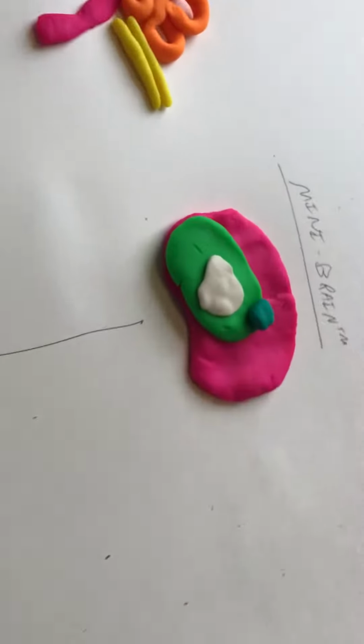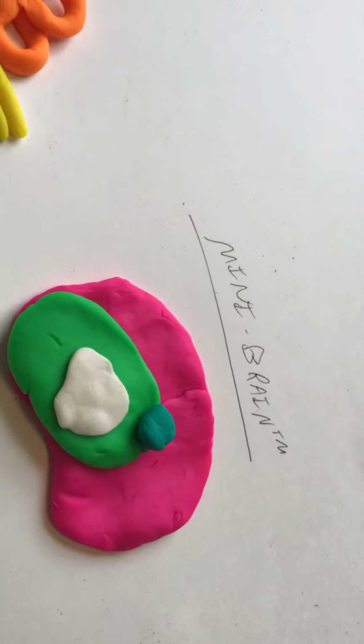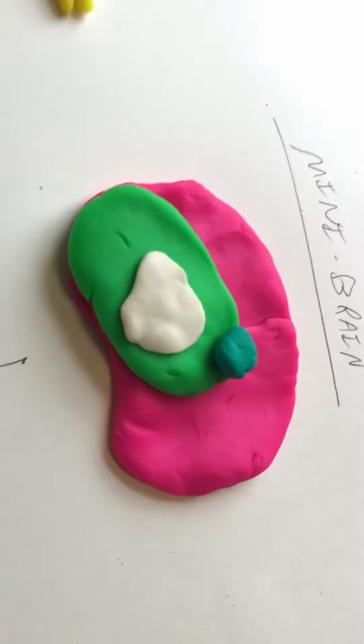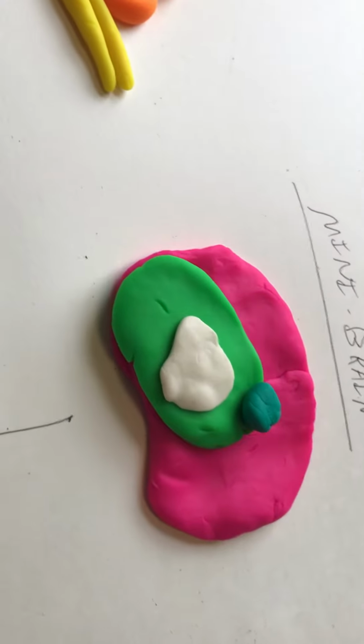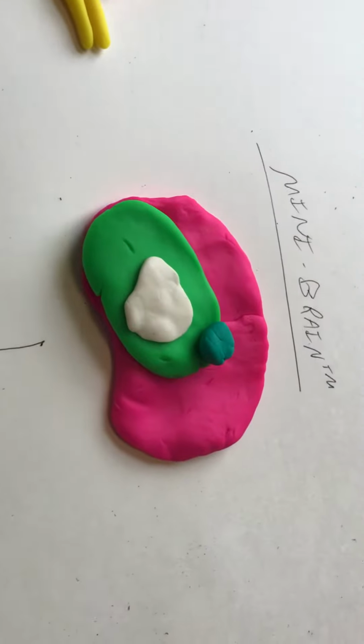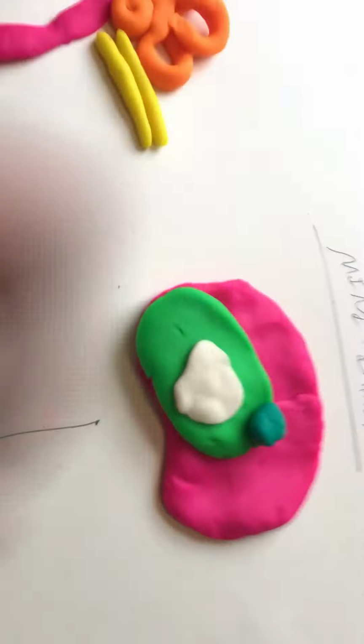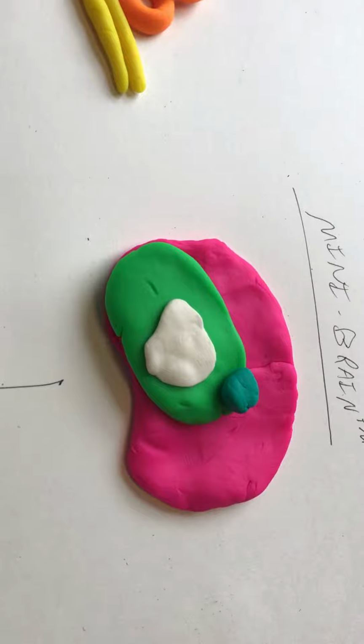Okay, and then back to the auditory cortex. It's the white blob, and it's the portion of the brain in the temporal lobe dedicated to processing hearing information. The temporal lobe is the green, and that's the portion of the brain involved with hearing in general.